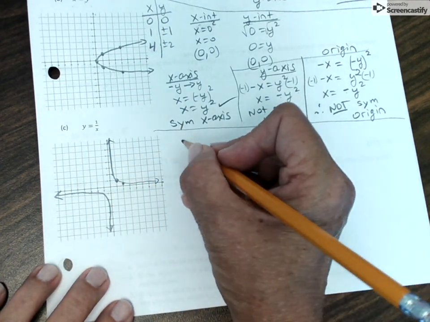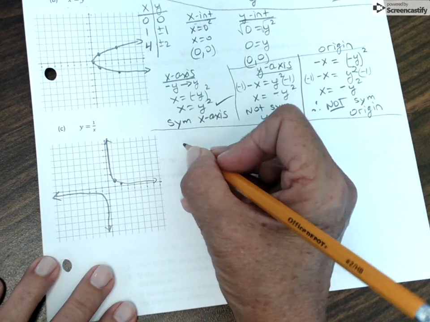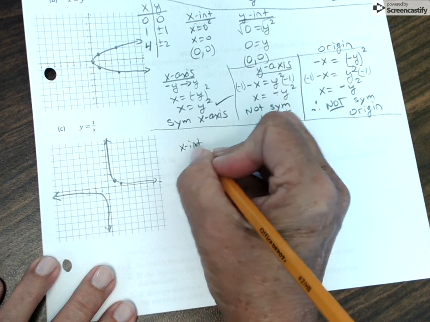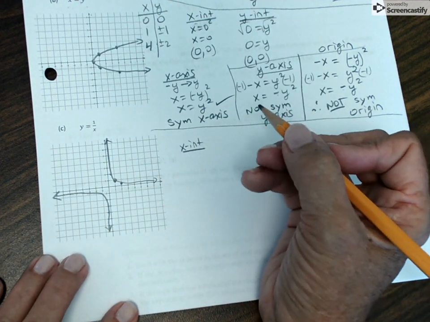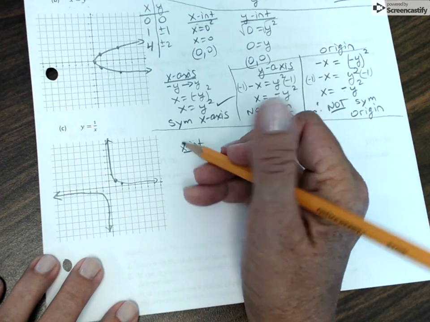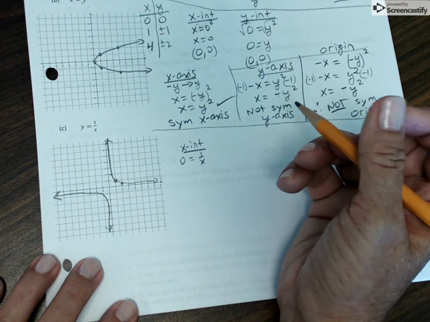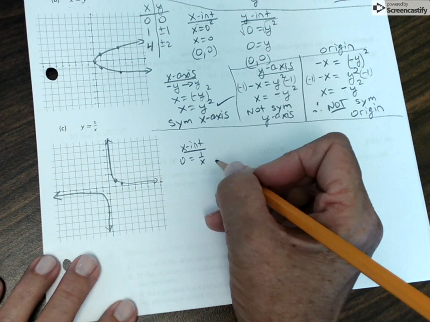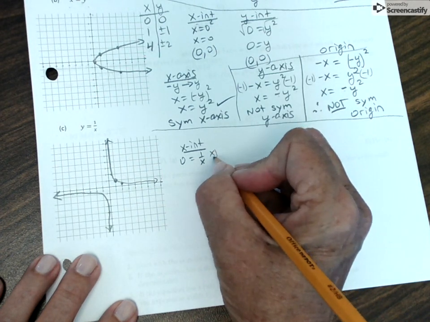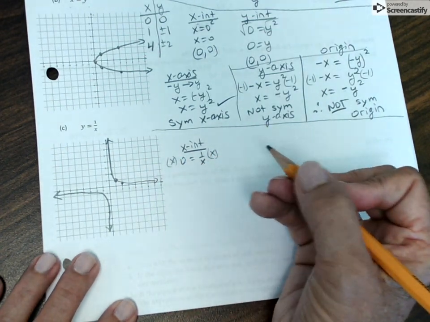First thing I want to do is try and find the x and y intercept. So x-intercept. To find the x-intercept, we replace y with 0. So 0 equals 1 over x. If I'm trying to solve for x, I need x out of the denominator, so I would multiply both sides of the equation by that denominator.